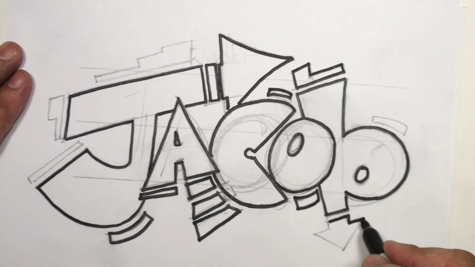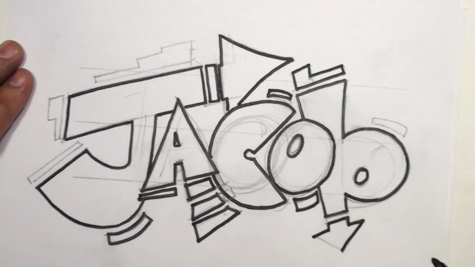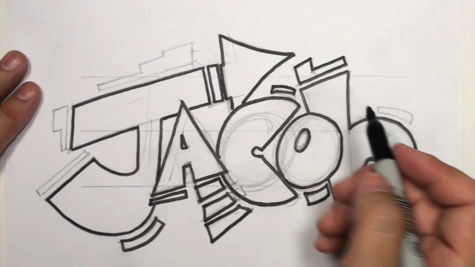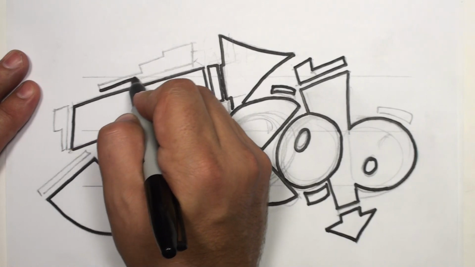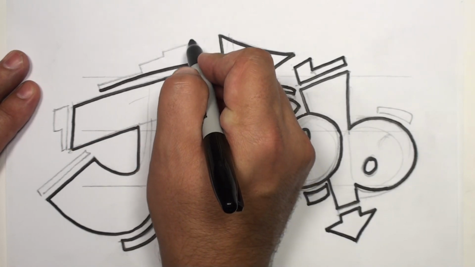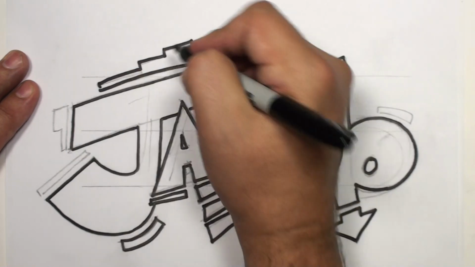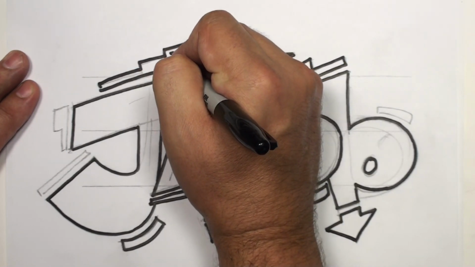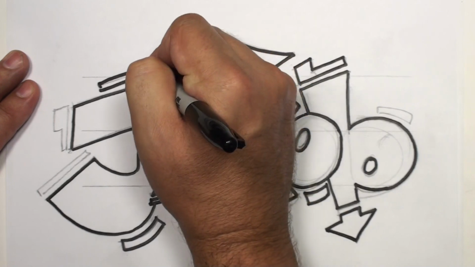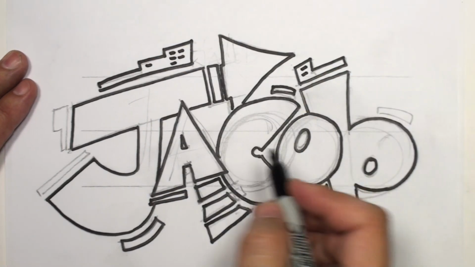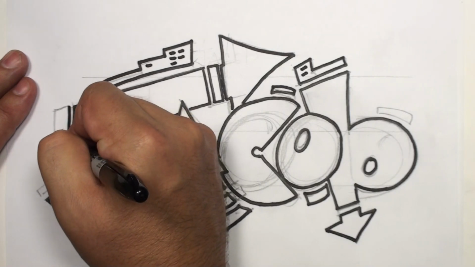Thought we'd try an arrow down here. And now for the J, this is just something I thought I'd do, step a little piece right here. And we can put a couple little lines in there, make that look like a building. Maybe these are city scapes or something like that.